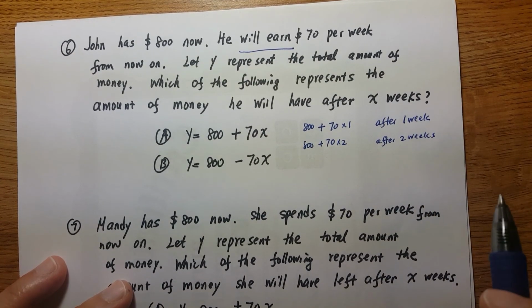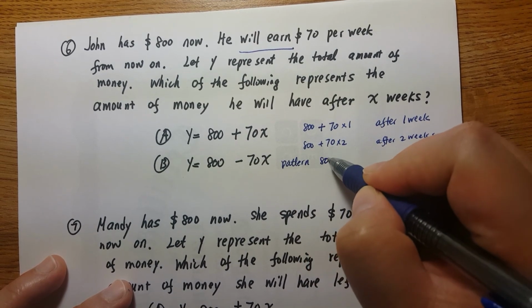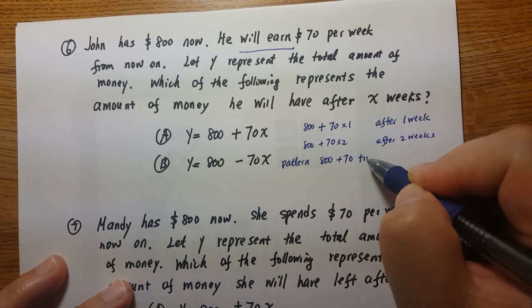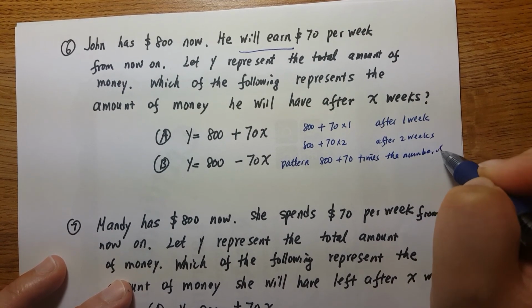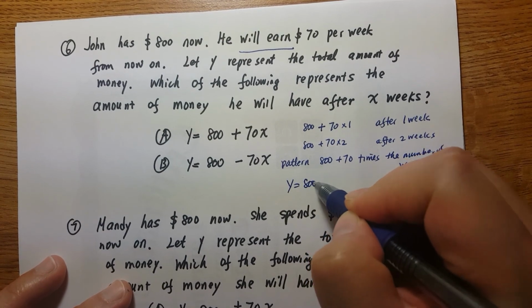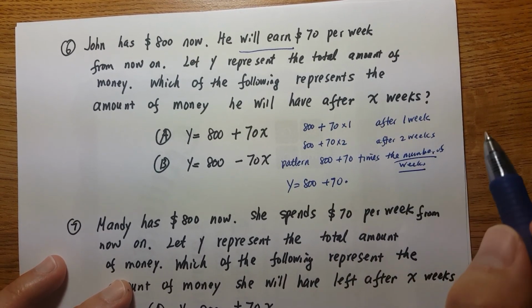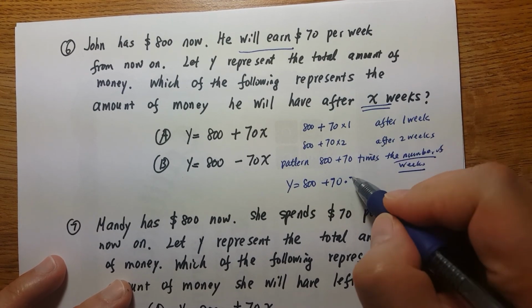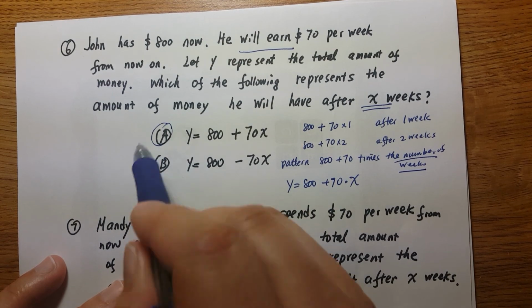So at this moment, you already see the pattern. The pattern is 800 plus 70 times the number of weeks. So y equal 800 plus 70 times. So now let's see what represents the number of weeks. X weeks, so times x. So we can see that it shows A.